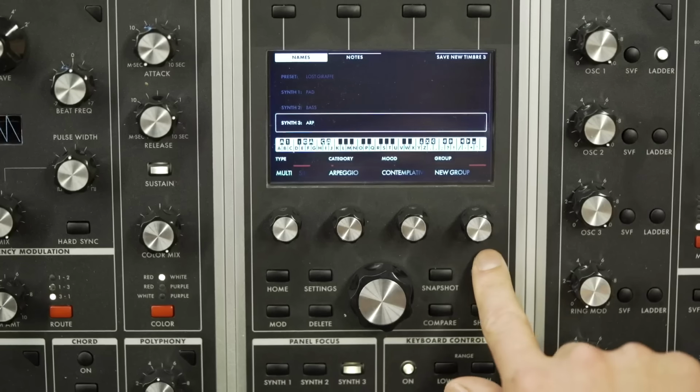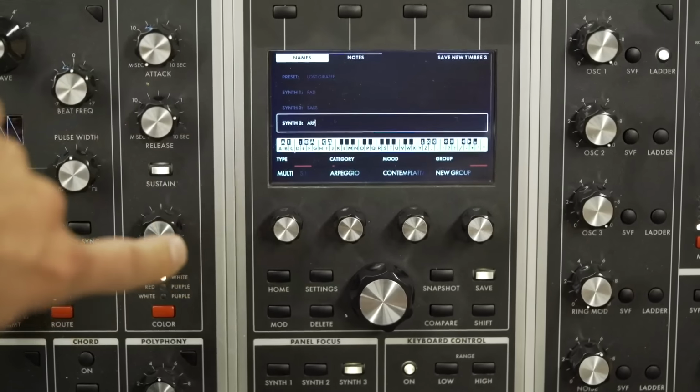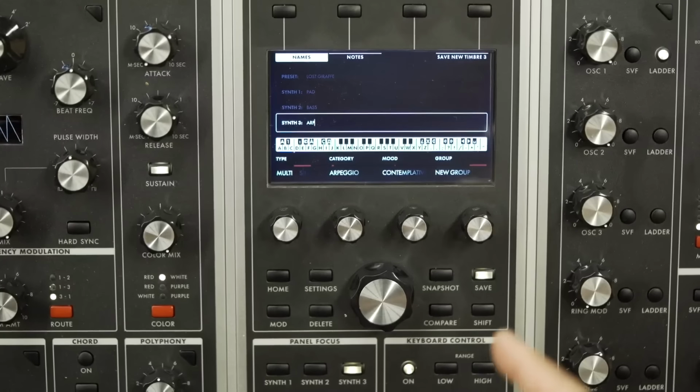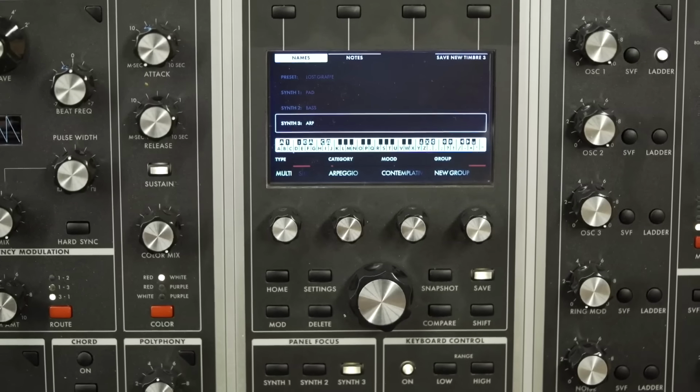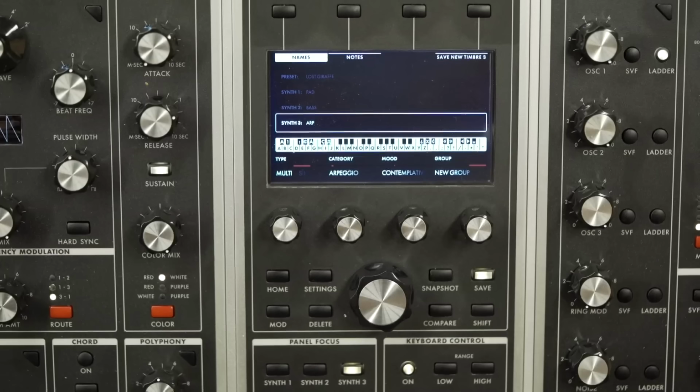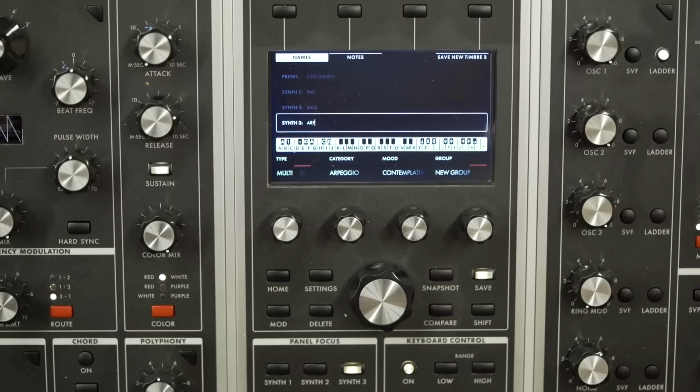So these groups can be set up in the settings panel. You can add new ones there. And you can also add new categories, moods as well. So if you want to create a category called Lost Giraffe, you can do that too, and just save all your Lost Giraffe presets there.